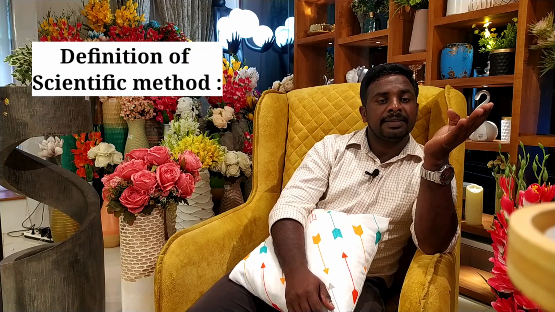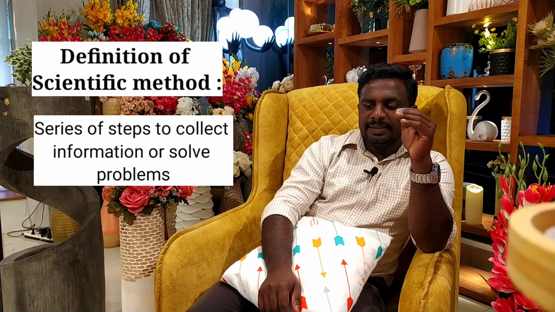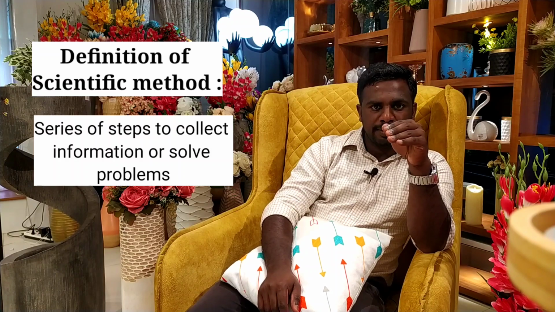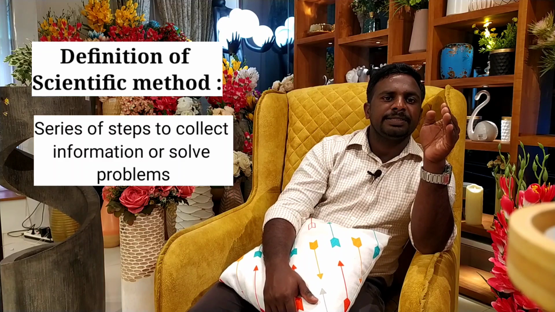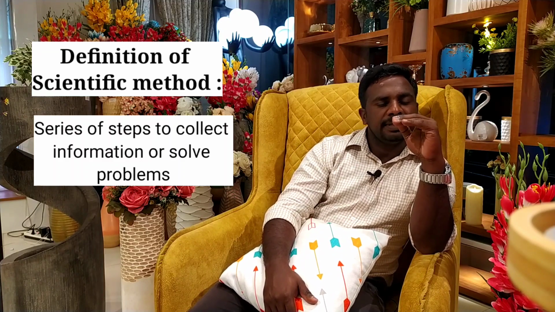Okay. In syllabus, the next topic is scientific method or the steps of scientific method. Definition for scientific method is, it is a series of steps to collect information or solve problems. If there is any problems in the community, means collecting the informations and with the information solving the problems is known as scientific method.